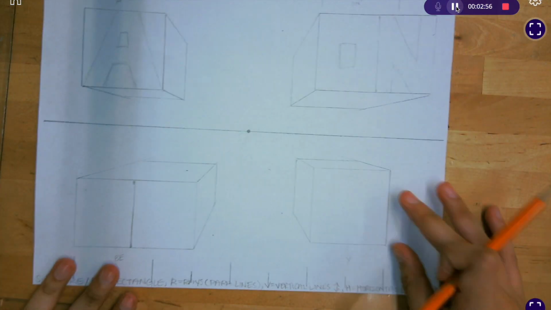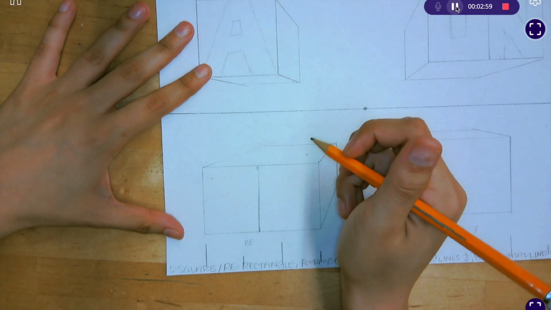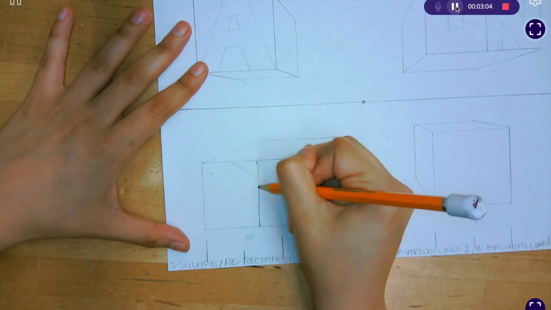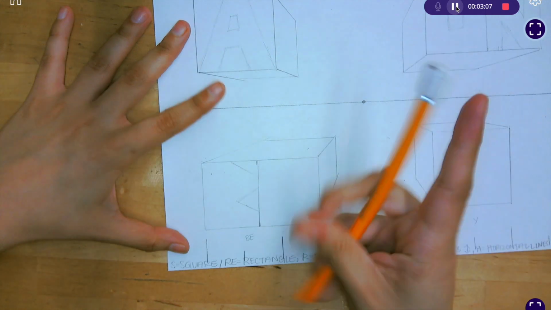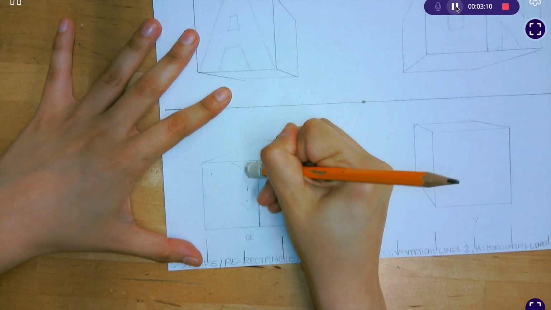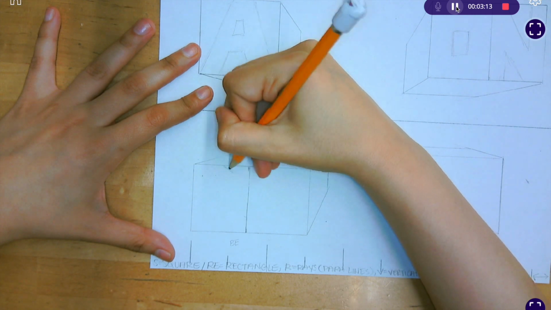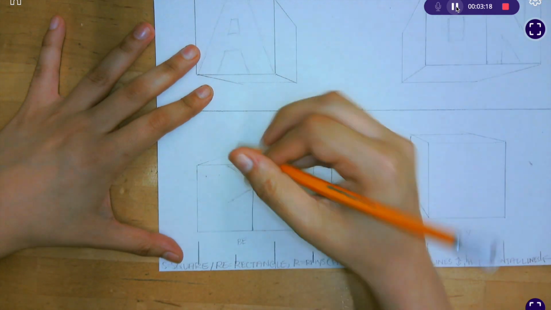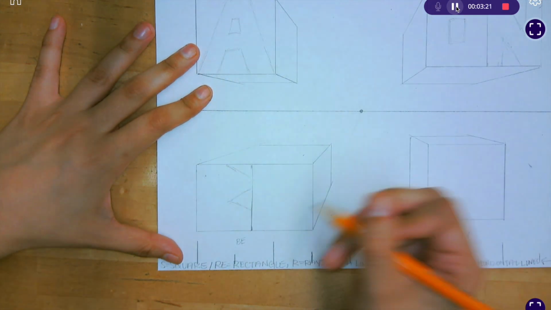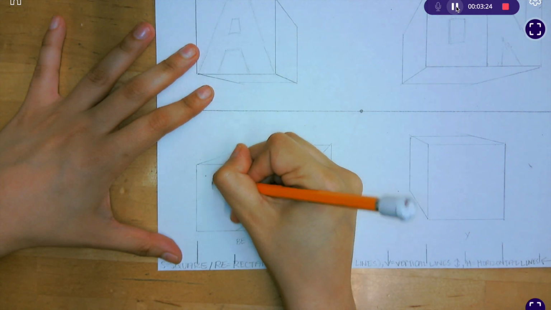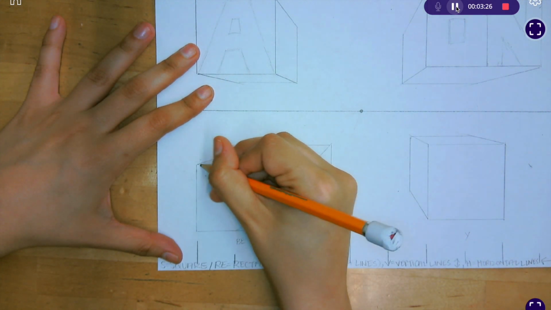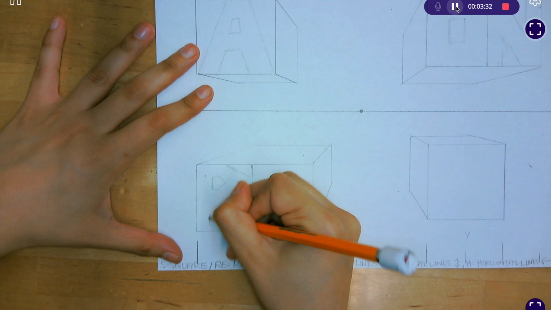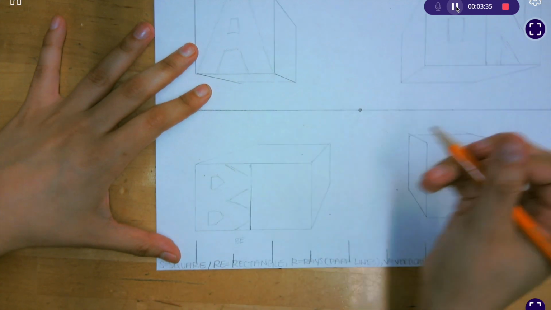All right. And then we're gonna go ahead and do the letter B. Now, the B for block, we do wanna make sure that we're able to tell the difference. So we're going to create like a zigzag line. And then this line is this one. It's up here. Okay.